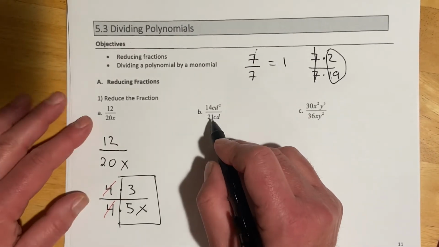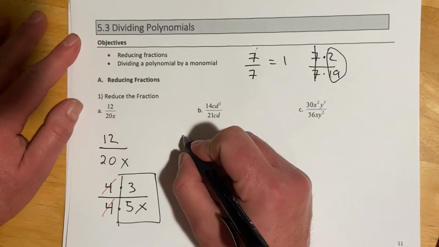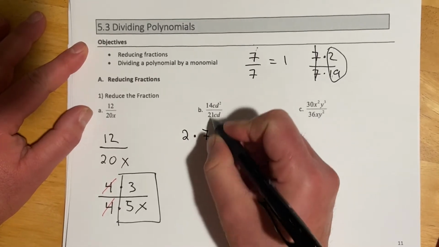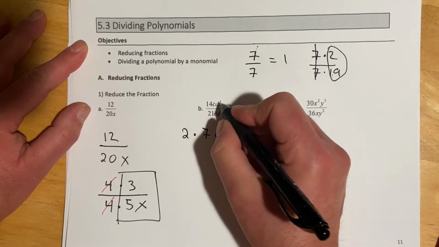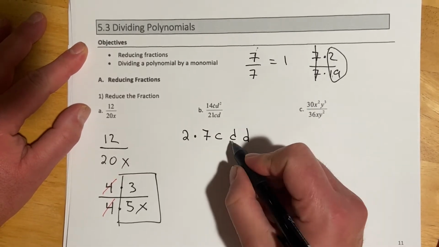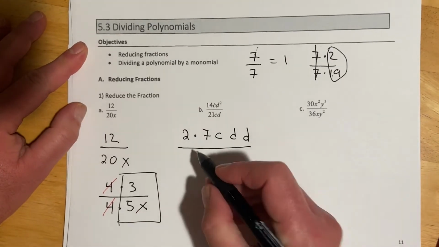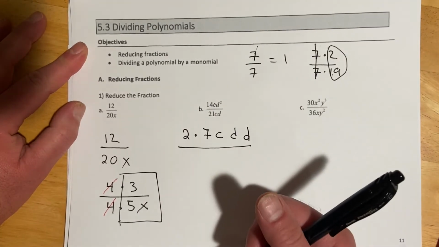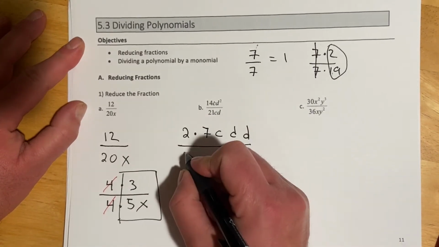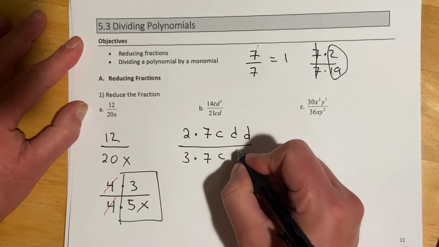Let me do the same thing here. So 14s and 21s. I feel some 7s are going to be able to cancel. So I'll call that 14 a 2 times 7, c, and then I have a d squared. For this homework only, I'm going to write out those d's. Again, I'm going to show you another way once we get to the next chapter, but this is just a more intuitive approach to reducing fractions. So 21, I'm going to call 3 times 7, and then c, d.